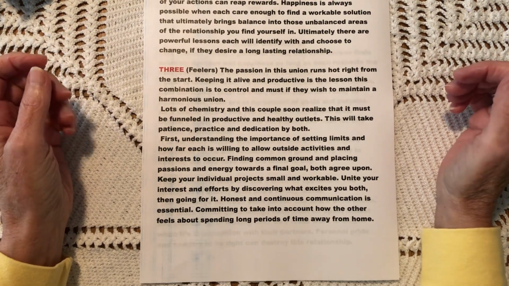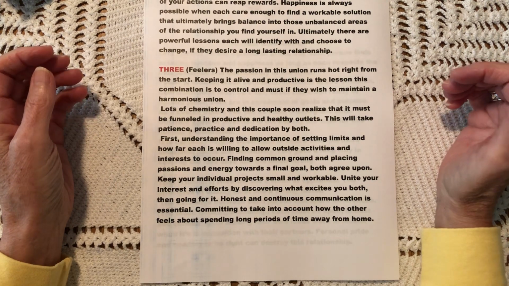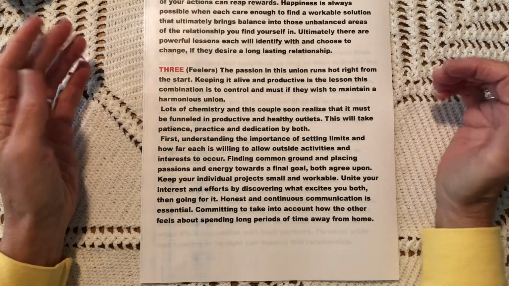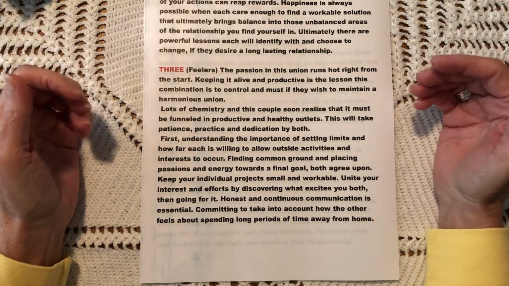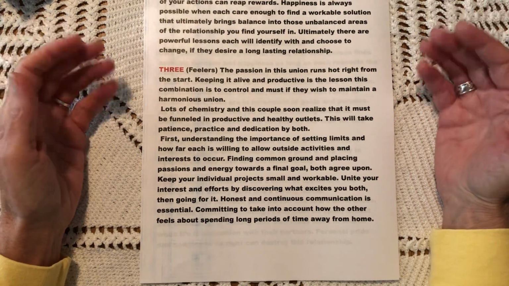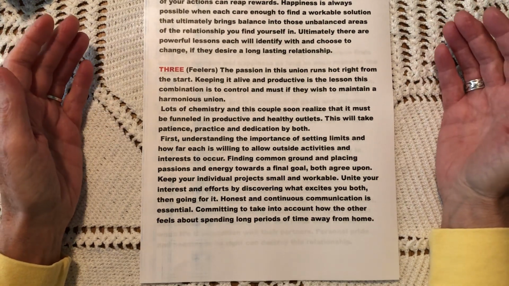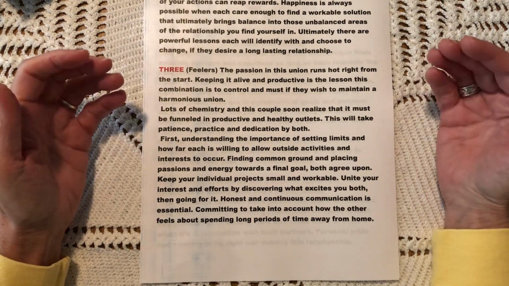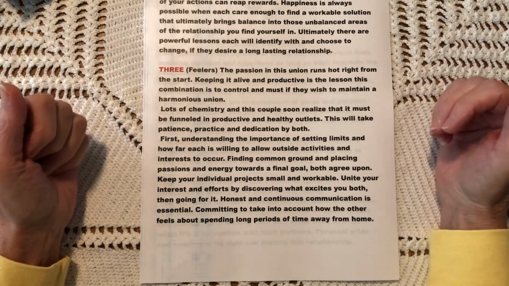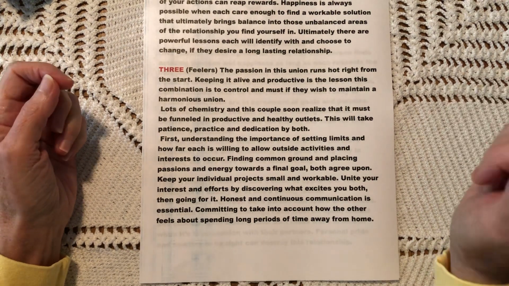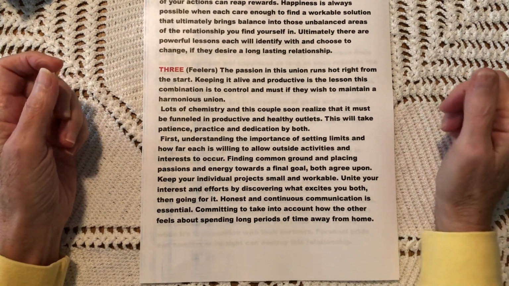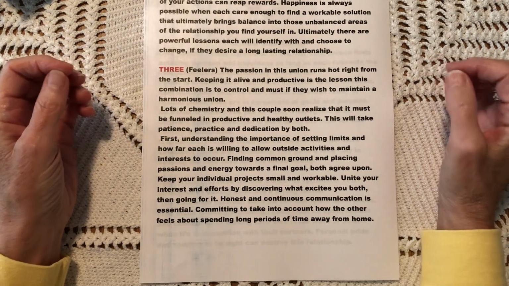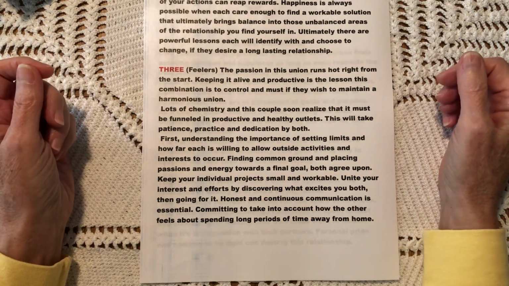First, understanding the importance of setting limits and how far each is willing to allow outside activities and interests to occur. Finding common ground and placing passions and energy towards a final goal both agree upon. Keep your individual projects small and workable.